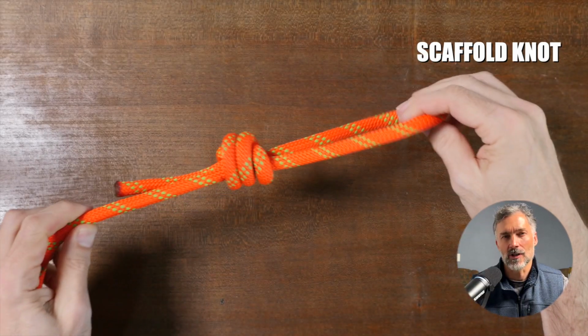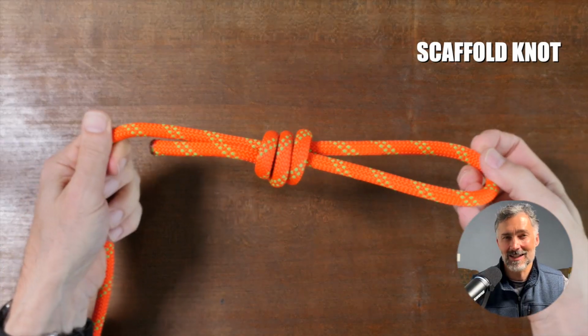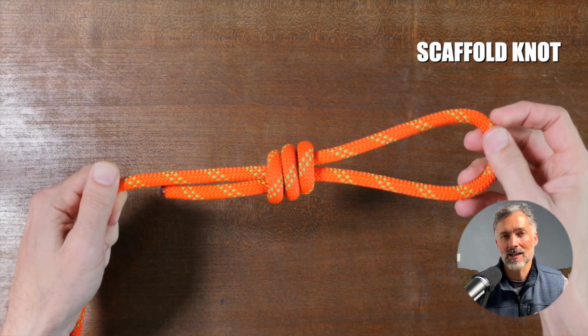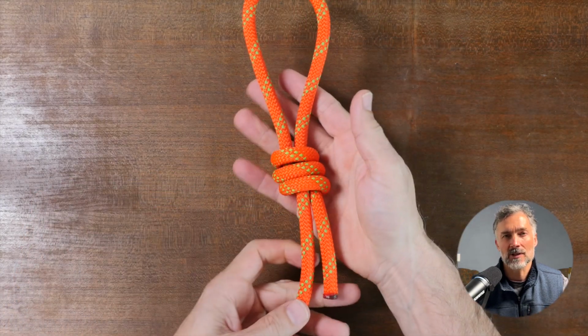So the poacher's knot is a relatively secure hitch knot, but if you're looking for a simpler knot with a little bit more security, then I recommend the scaffold knot. The scaffold knot is tied exactly the same way, except that you add an additional wrap. 3 wraps instead of 2.